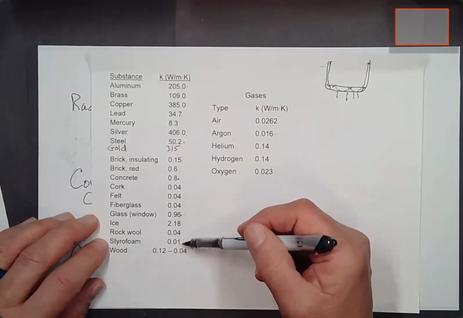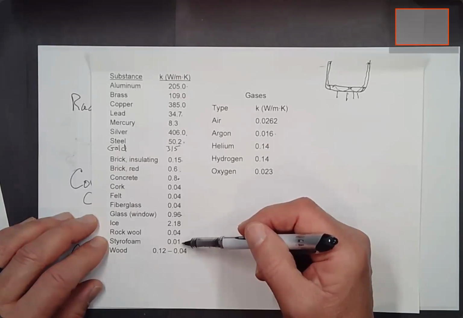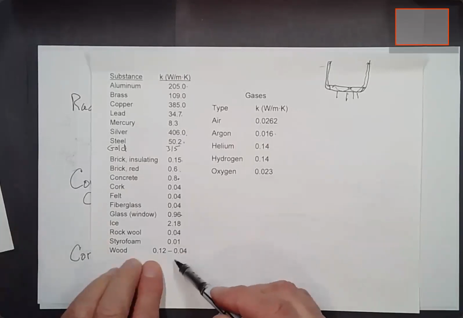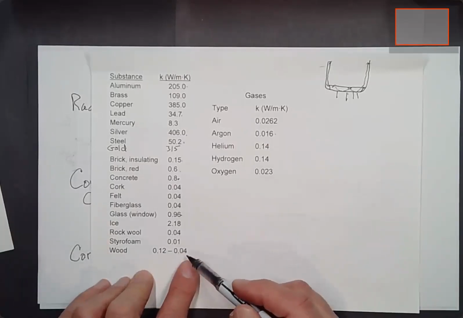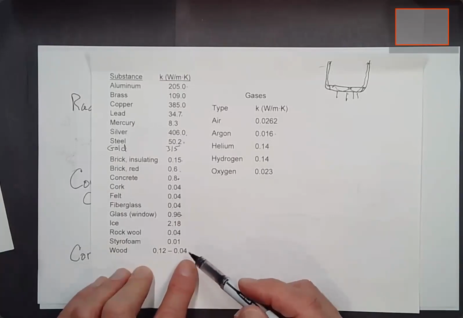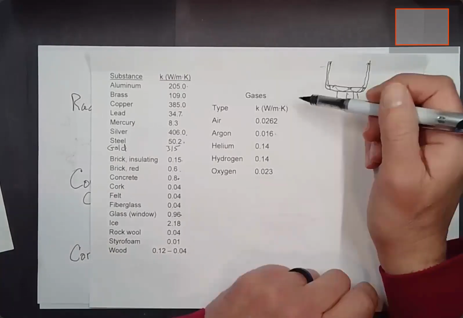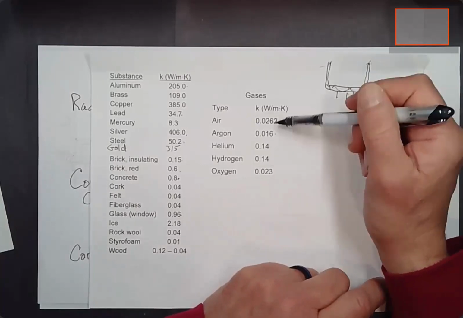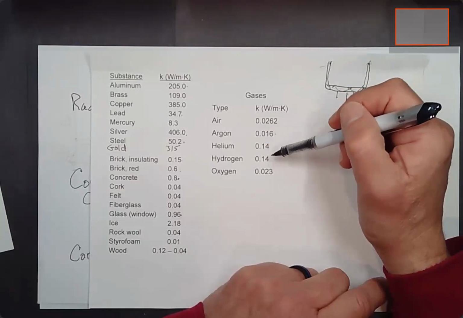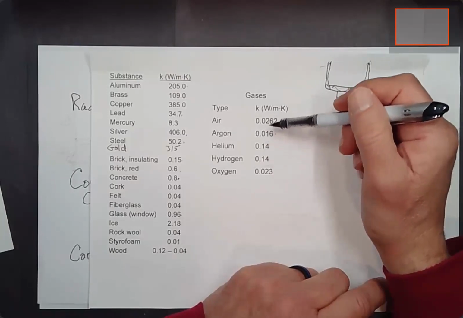Styrofoam is pretty darn good. It's kind of creepy stuff environmentally, but it's a good insulator. And then wood has quite a range, depending on the species of the wood, how well dried it is, and lots of things like that. And then we've got gases, which we'll be talking about. Gases are not very good at all at transmitting heat.